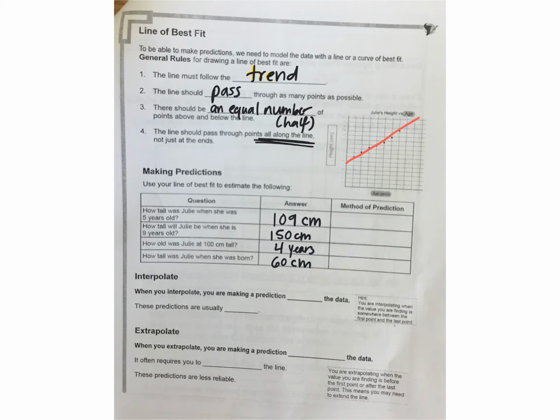When she's born, 0. There's something called interpolate or extrapolate. So when you interpolate, listen carefully, you are making the prediction within the data, meaning that data is there. Look here.